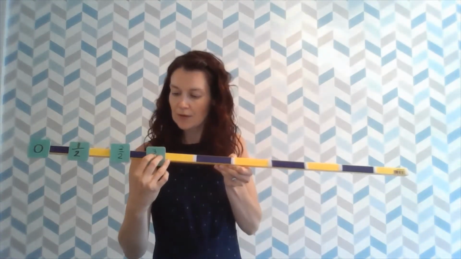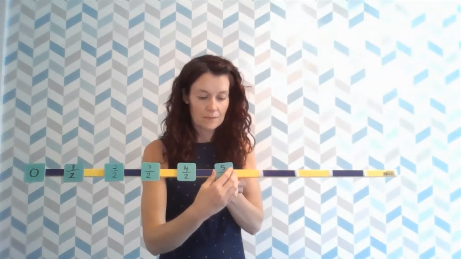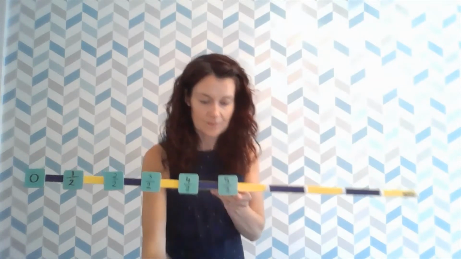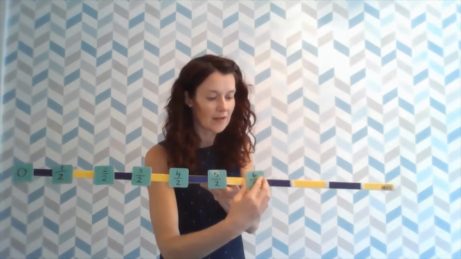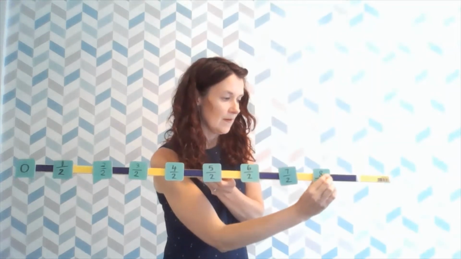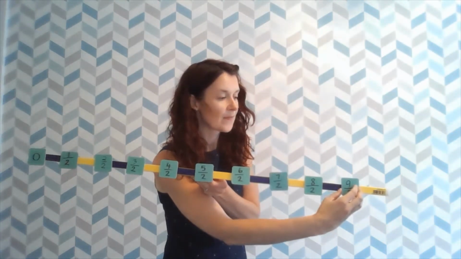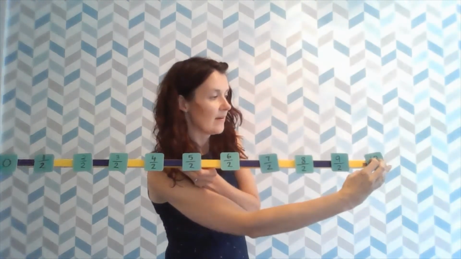Then we would have 3 halves. Next is 4 halves. 5 halves. 6 halves. 7 halves. 8 halves. 9 halves, and finally we've got 10 halves.